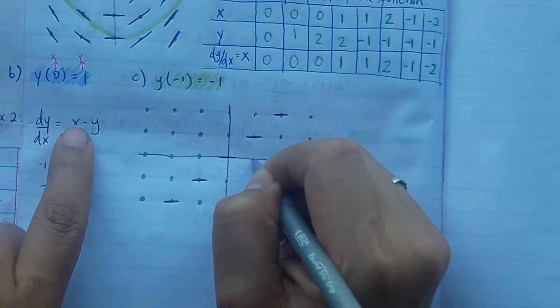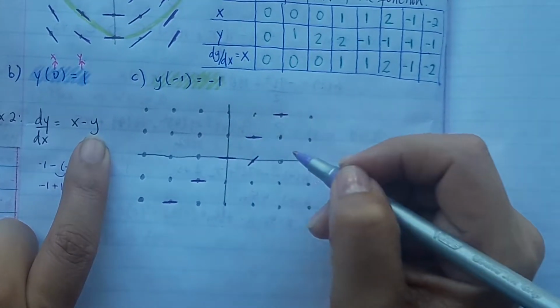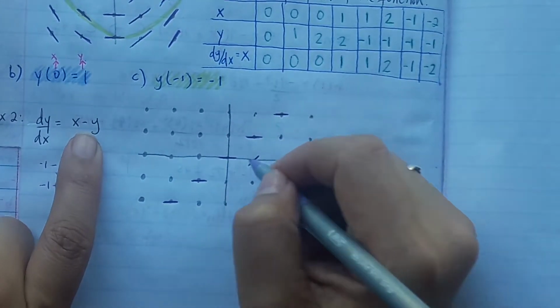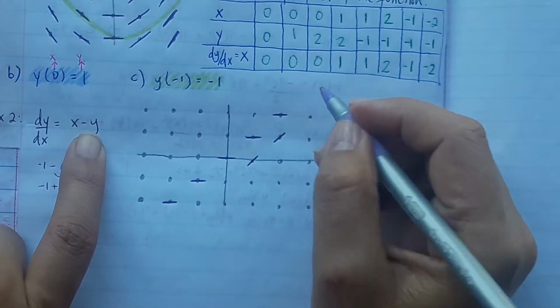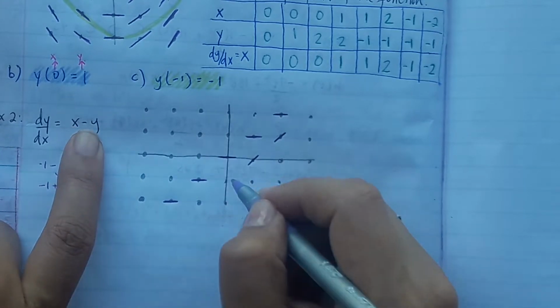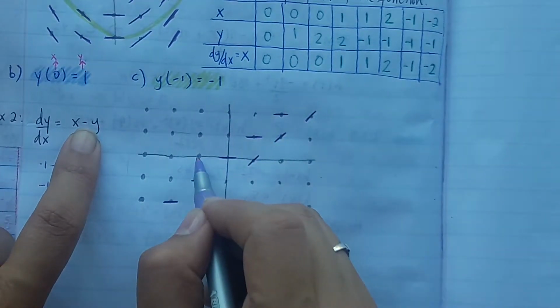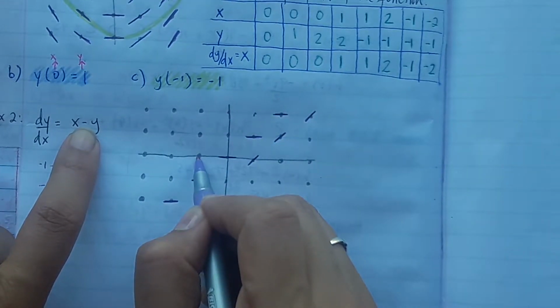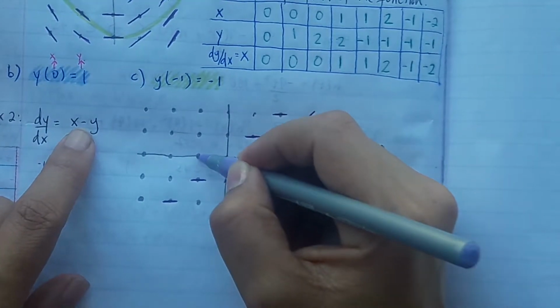Another point, 1, 0. So that would be 1 minus 0, which is 1. So 1 up, 1 right. It looks like that. So we want to look for those ones as well, where it's going to be 1. So let's pick 2, 1. That's going to be 1, 1 up, 1 right. Let's pick the point 3, 2. And that's going to be 1, 1. Pick the point negative 1, 0. That's going to be negative 1 minus 0, which is negative 1. So this is 1 down, right 1.